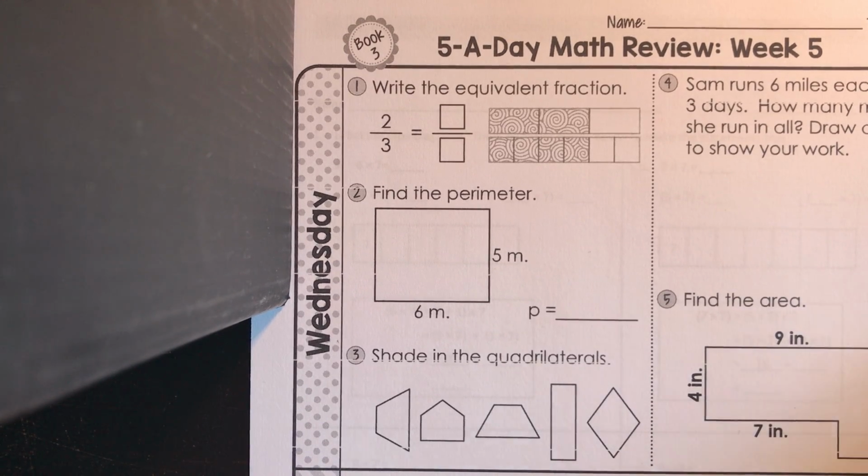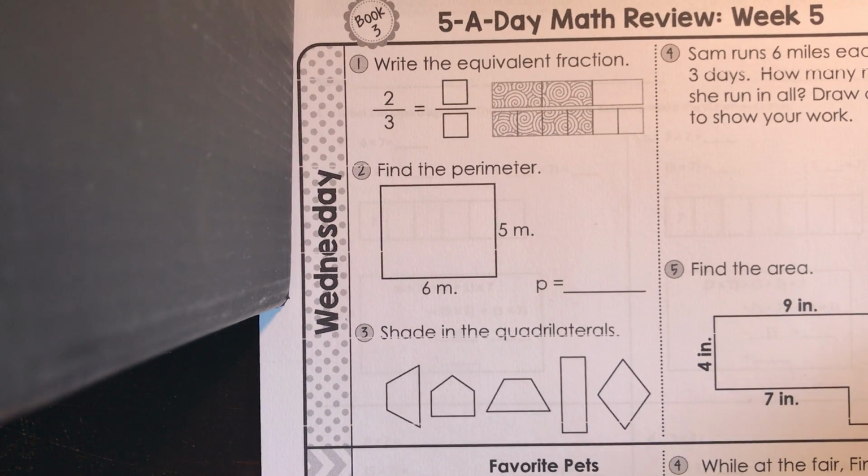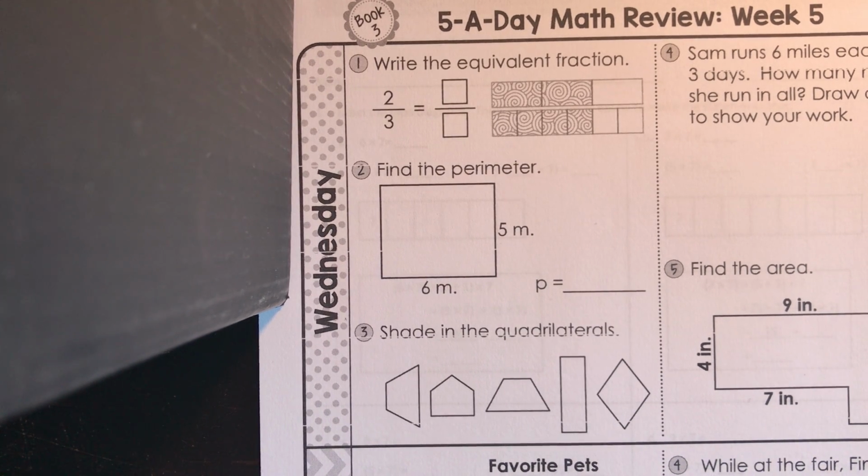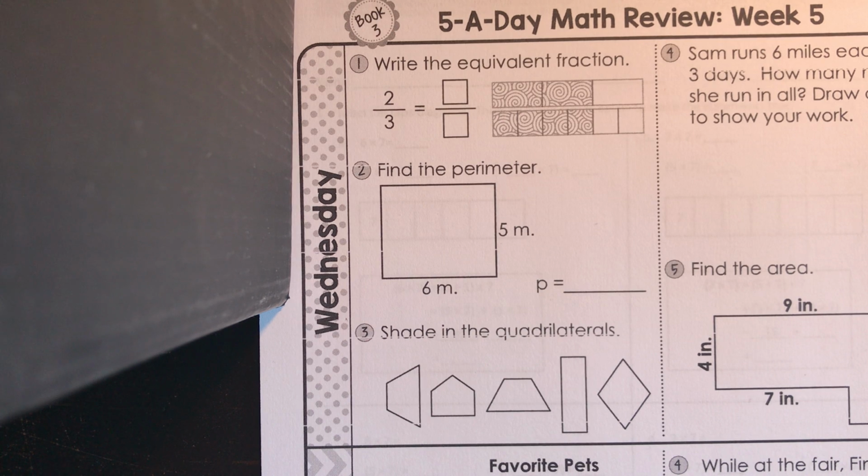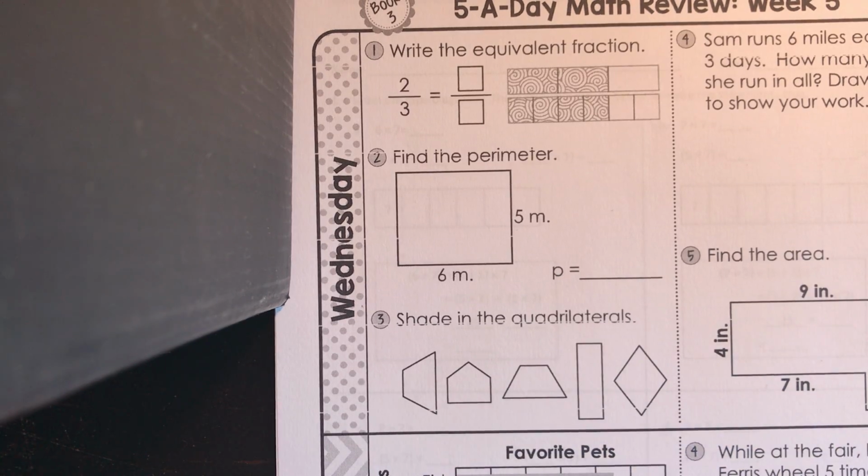All right, welcome back, parakeets. I hope you had a nice day off of school and took some time to honor a veteran that served our country. Today, you should have done Wednesday and Thursday's part of the morning work, so that was the entire backside of your paper. All right, let's go over this together.